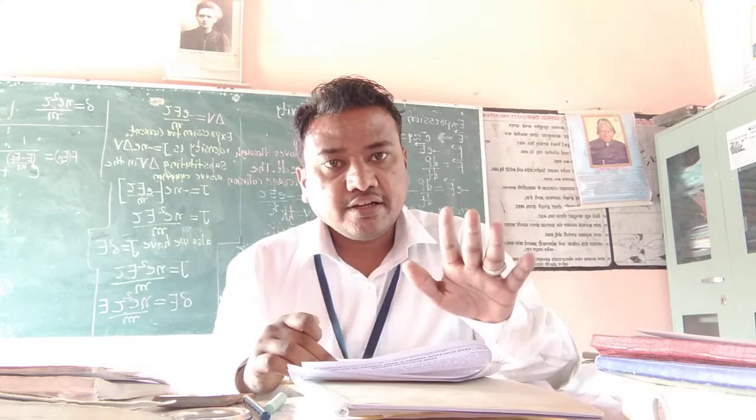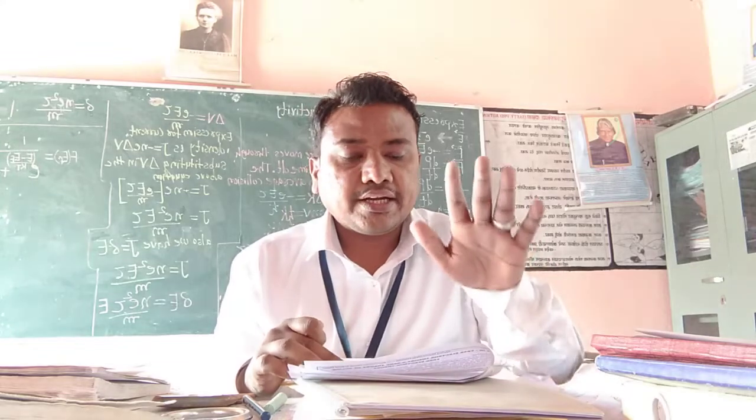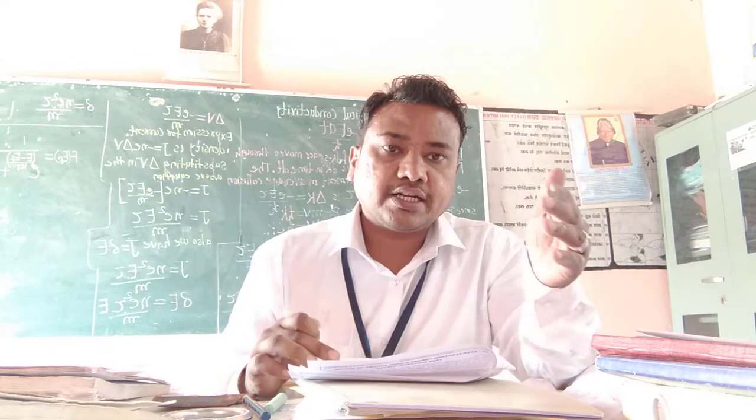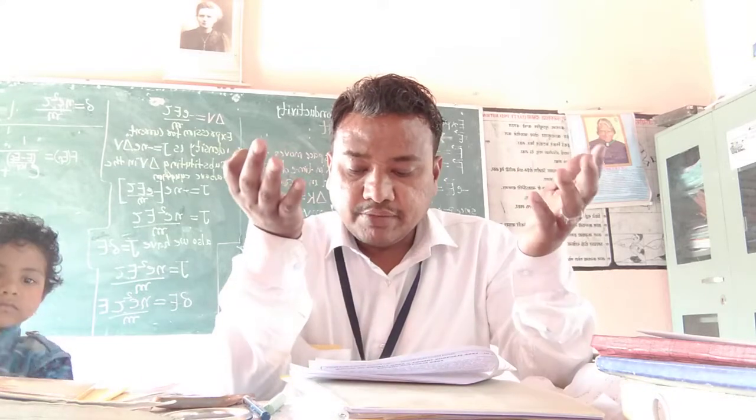What are the limitations of this free electron theory? First, it fails to explain the electrical conductivity of the semiconductor and insulator. This theory is not applicable to semiconductors. Second, it fails to explain the temperature variation of the electrical conductivity at low temperature. Third, it fails to explain the specific heat of the metal. Fourth, it fails to explain the mean free path of the electron.